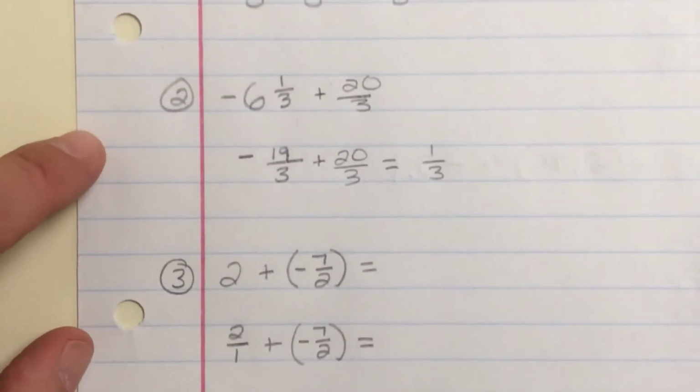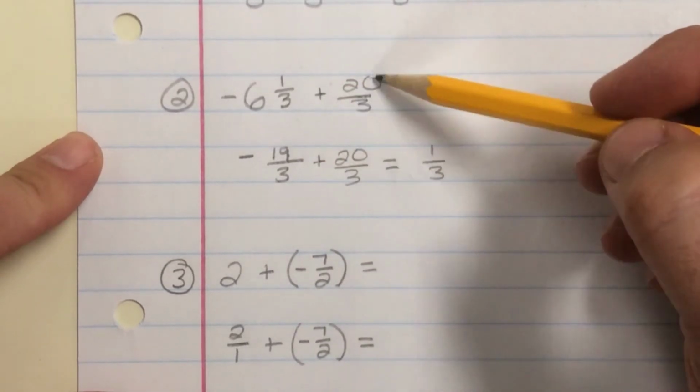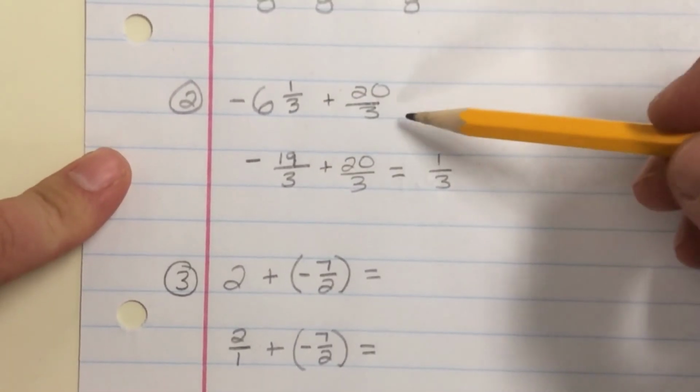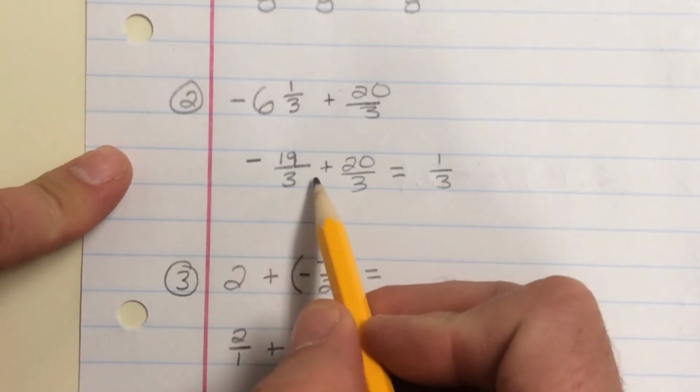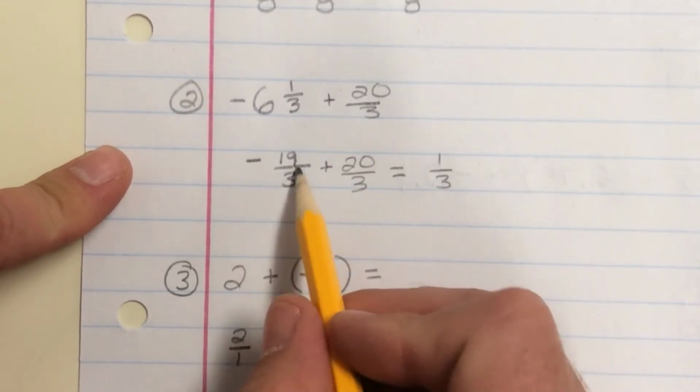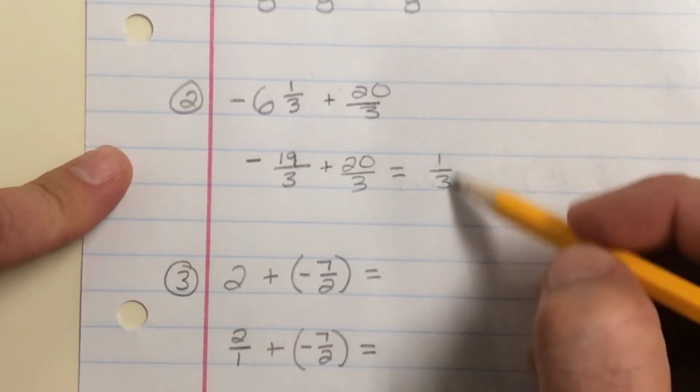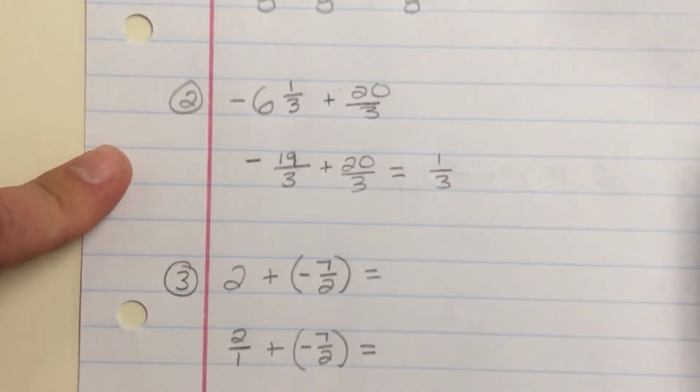Number 2, negative 6 1/3 plus 20/3. So now I have a mixed number and an improper fraction. I turn them both into improper fractions, and I have negative 19/3 plus 20/3. Different signs, so I subtract to get 1/3. Kept it positive because the positive had the larger value.